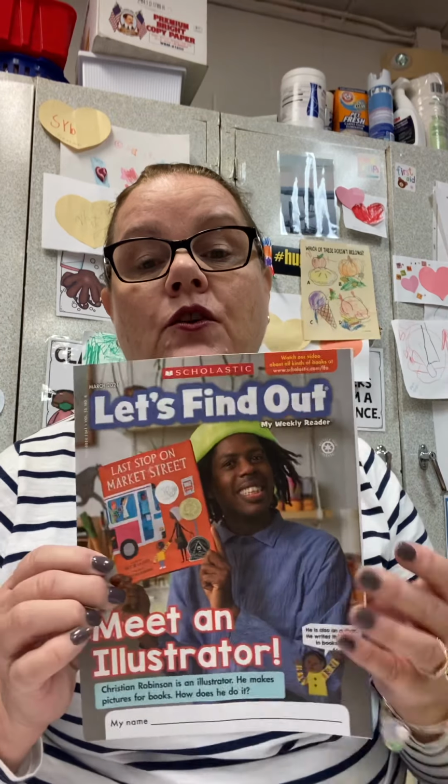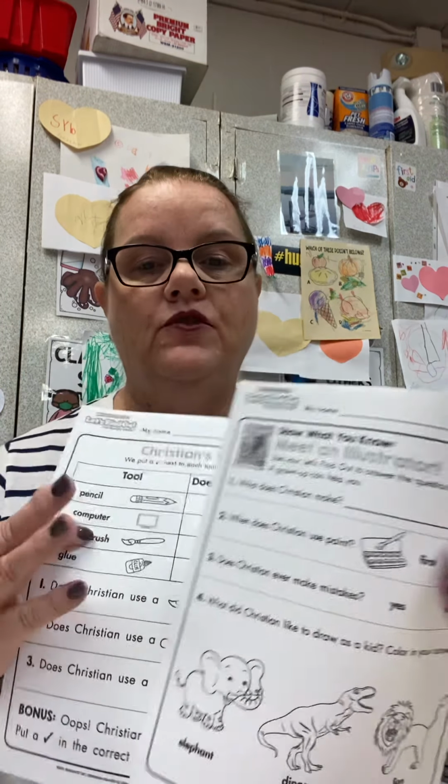And then we have our Scholastic lesson today. And let's find out about a really cool illustrator. I'm going to talk about what an illustrator does and the books that he has illustrated. And then we have 2 worksheets to go with that.